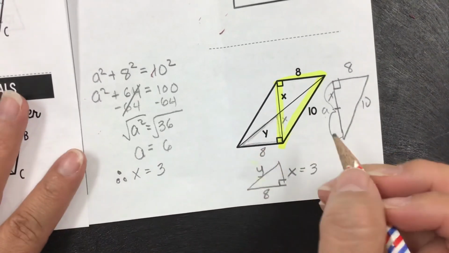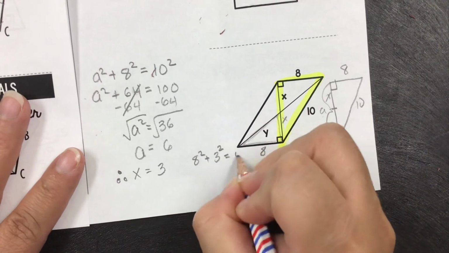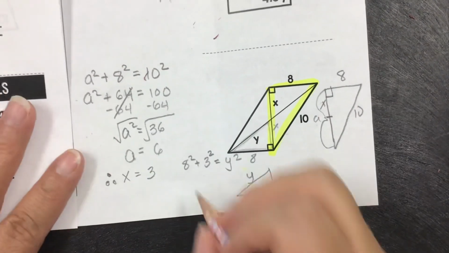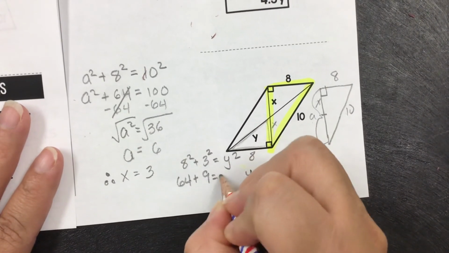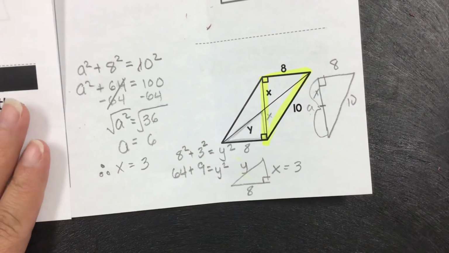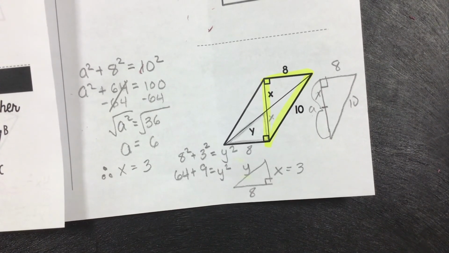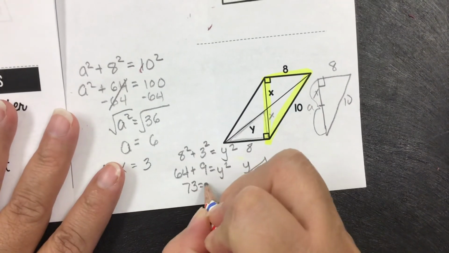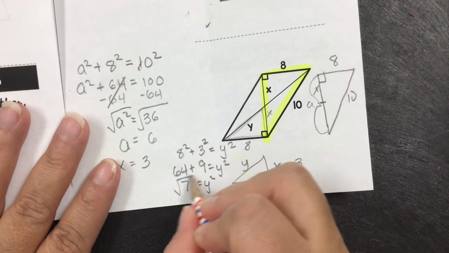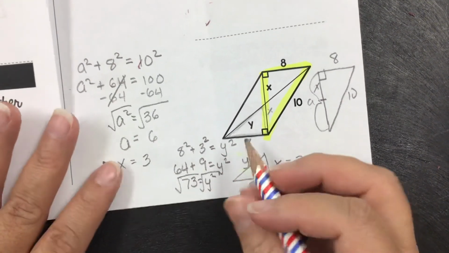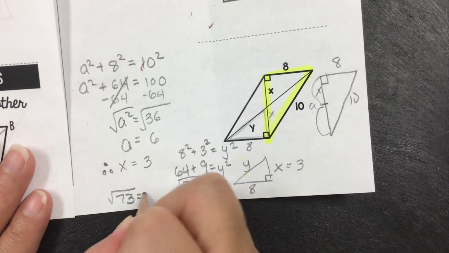So then we can do the Pythagorean theorem again, and 8 squared plus 3 squared is going to be y squared. 8 squared is 64, plus 3 squared is 9, that's y squared. That gives me 73 is equal to y squared. So to undo the square sign, you do the square root sign, which we're just going to leave as the square root of 73 as the answer for y.